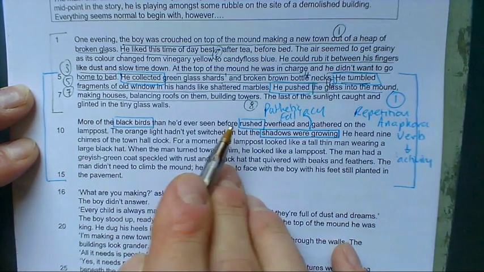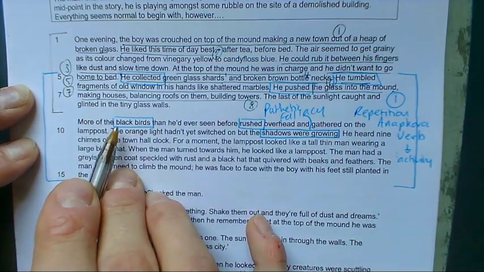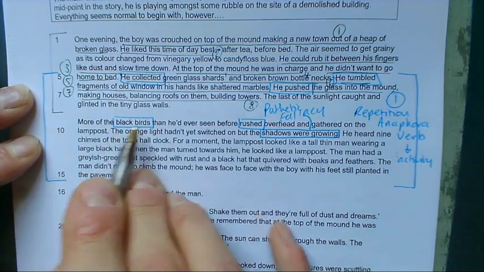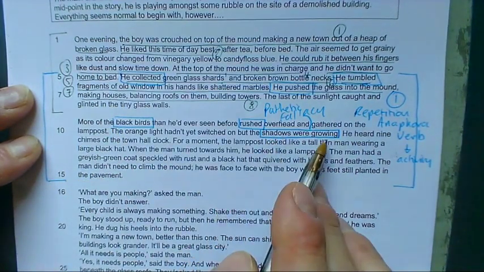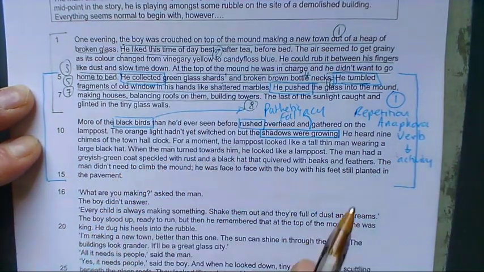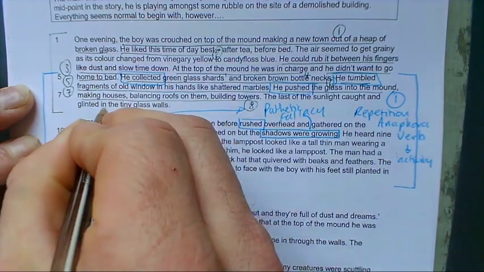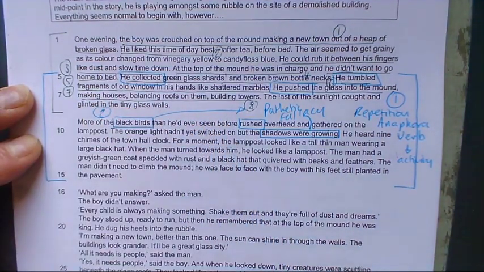Why is the writer focused on this? Black obviously is the colour that we associate with darkness, and that's linked to this shadows were growing. So is this contributing to the pathetic fallacy? I think so. Okay, we'll have this, I think, as our second thing to write about.